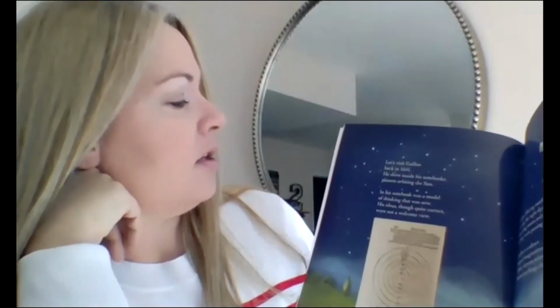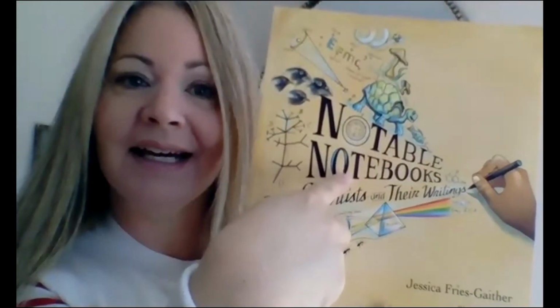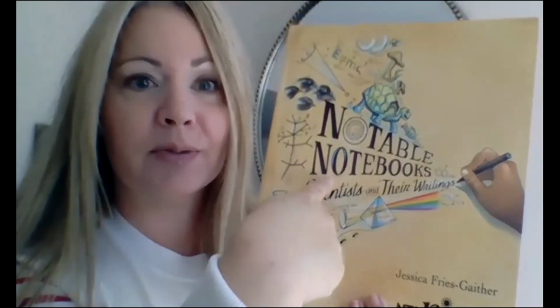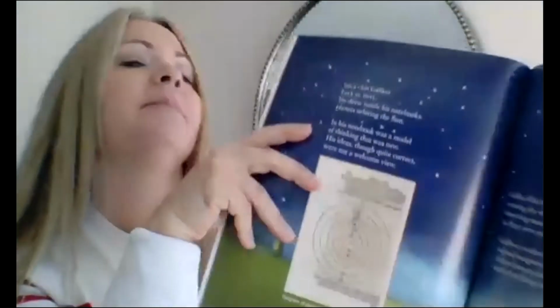So, what we just heard there was that Galileo was a scientist a long time ago, right? Yeah, he's an old dude. Long dead. Okay. So we're learning about a particular scientist here, Galileo. So this section was about Galileo, but remember that main idea for the whole text is that the notebooks are special and important tools.